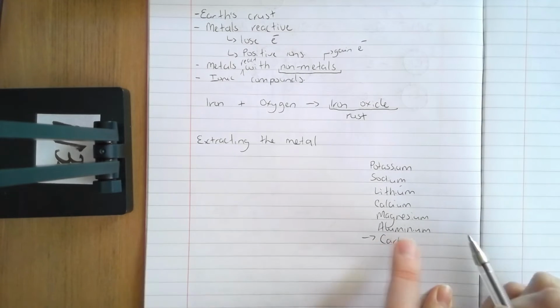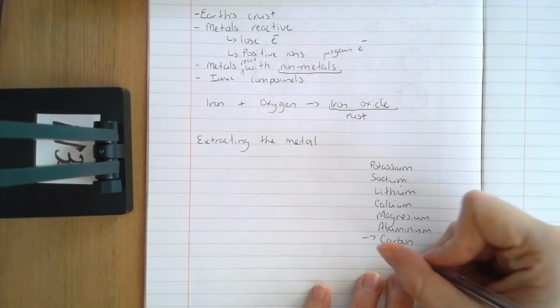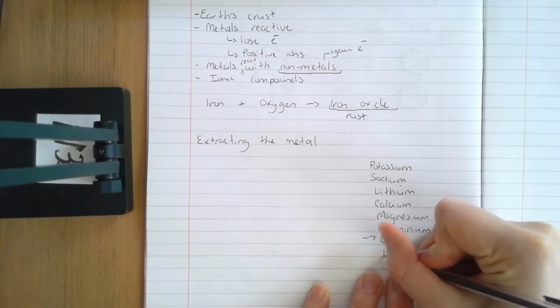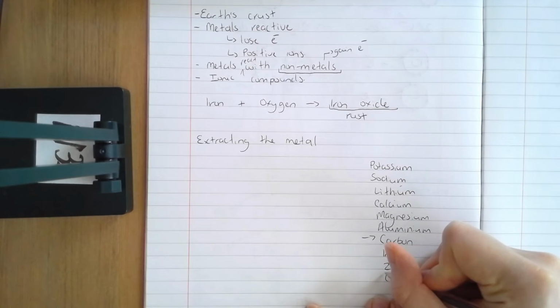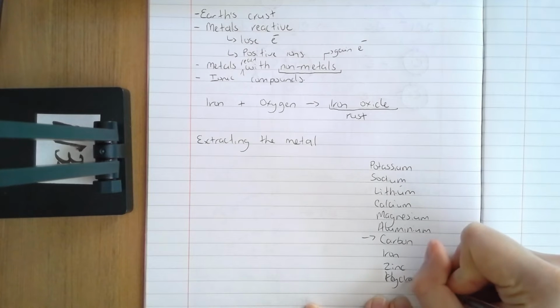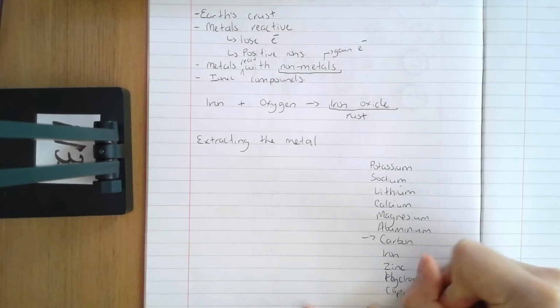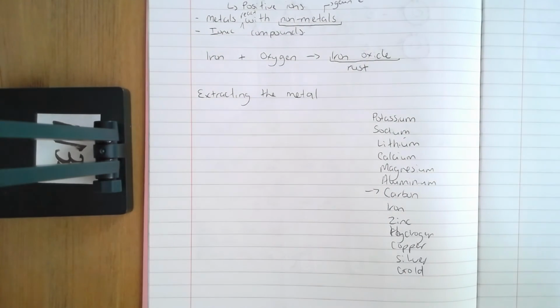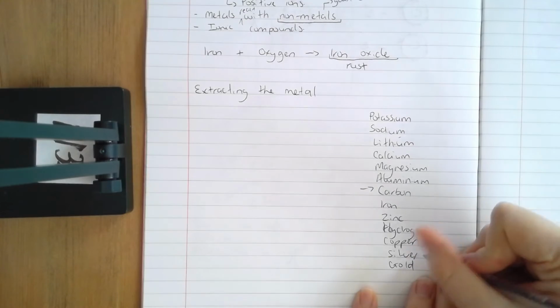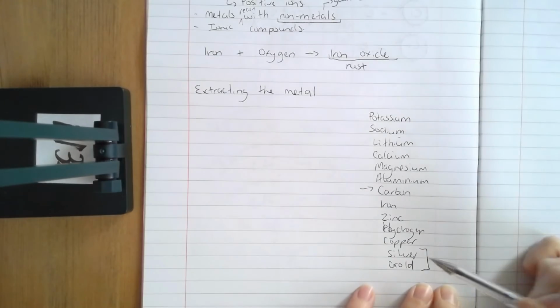Carbon is not a metal, but we do include it in the list, and we're going to see why in a second. And then we've got iron and zinc and hydrogen. We put hydrogen in, and we have copper, and we've got silver, and we've got gold at the bottom. I said all metals were reactive. That's not true, actually. Silver and gold, very, very unreactive.